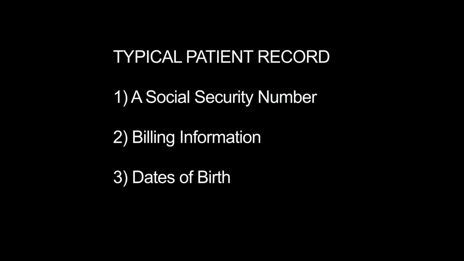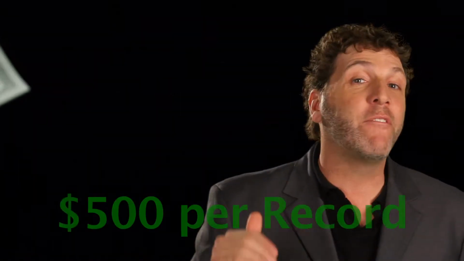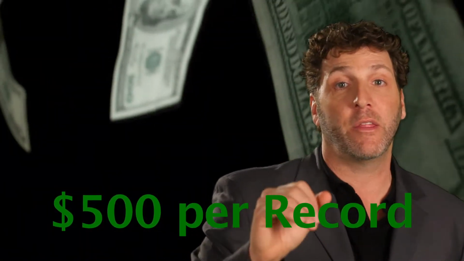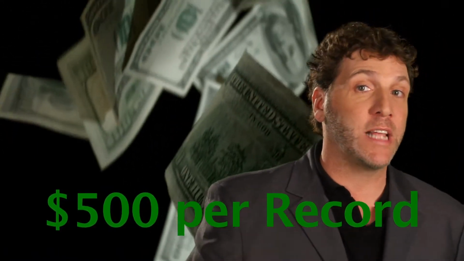Why are medical practices targeted more than, say, a dry cleaner or a yogurt shop? For a hacker, your patient data is gold and it's low-lying fruit. A name and a social security number and a date of birth, it's worth approximately $500 per record for an identity thief. How many records do you have? Times that by 500 and that's what you're worth to a hacker.